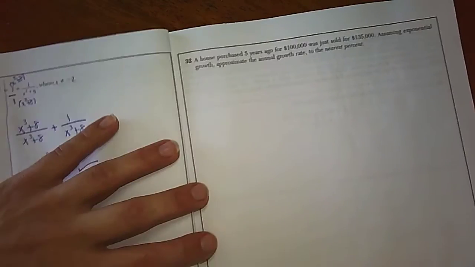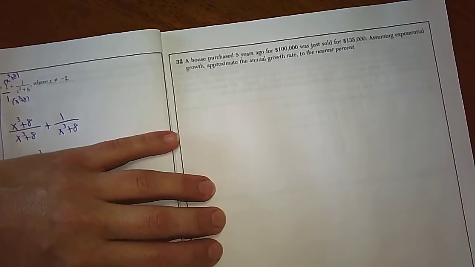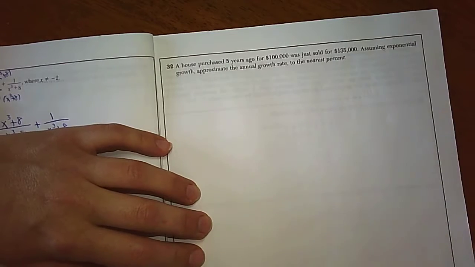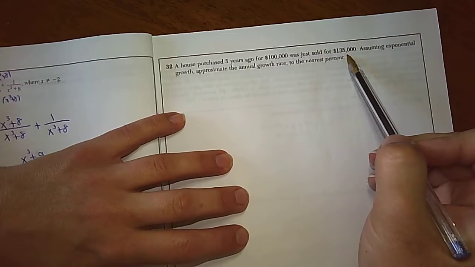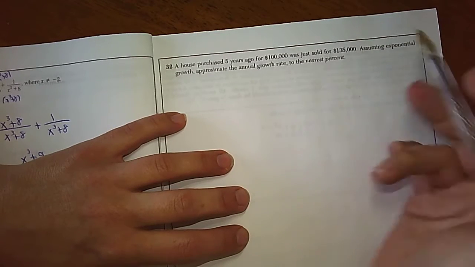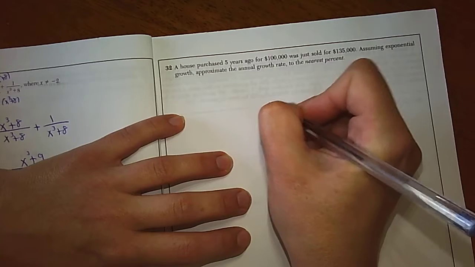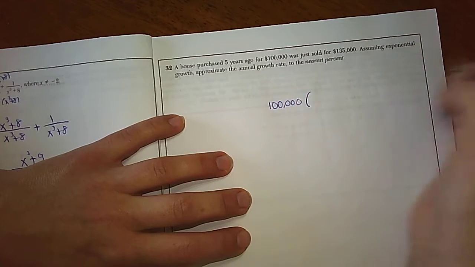Okay, 32. I think this is the last of the 2-pointers. Yes. Okay, last of the 2-pointers. A house purchased 5 years ago for $100,000 was sold for $135,000. Assuming exponential growth, approximate the annual growth rate. Okay, well, the house started off with $100,000, so that goes in front of the parentheses. You always put a 1.